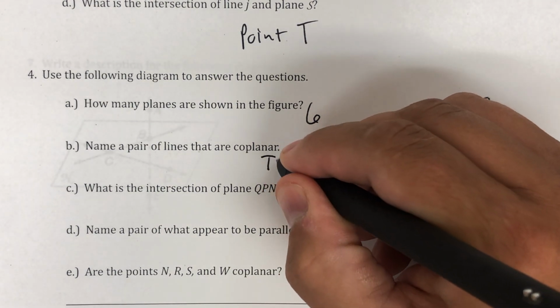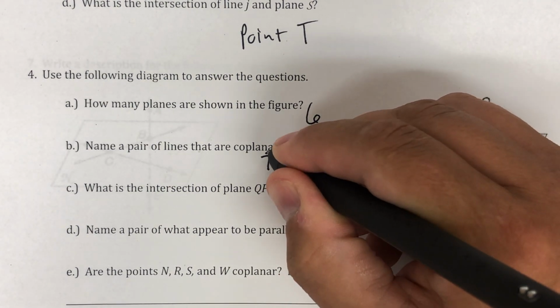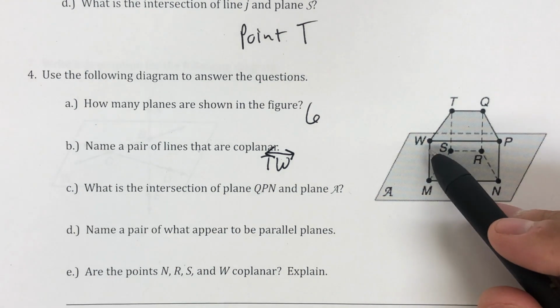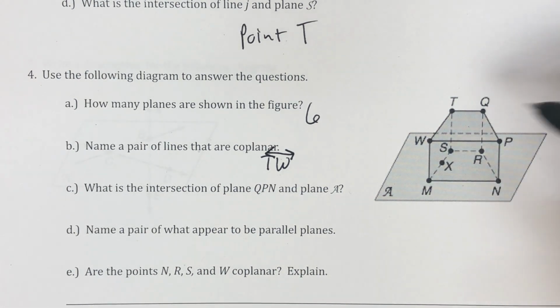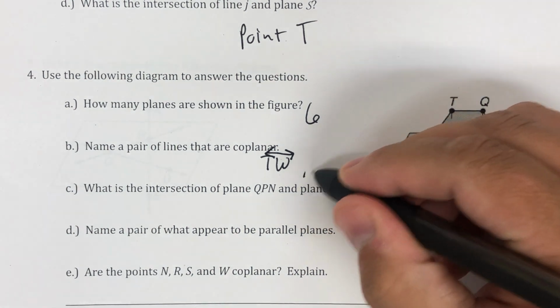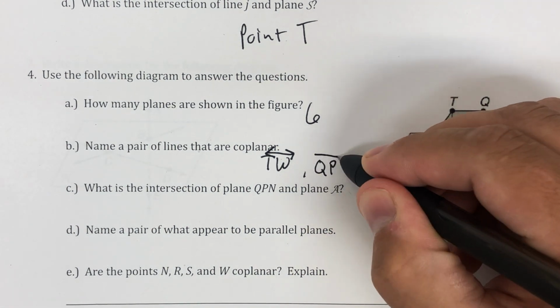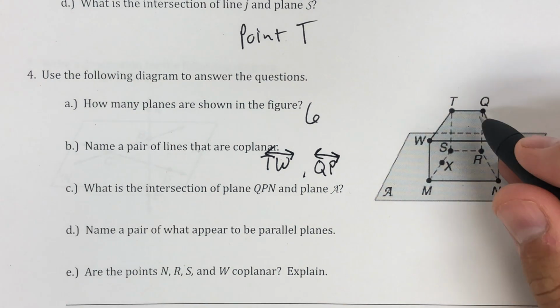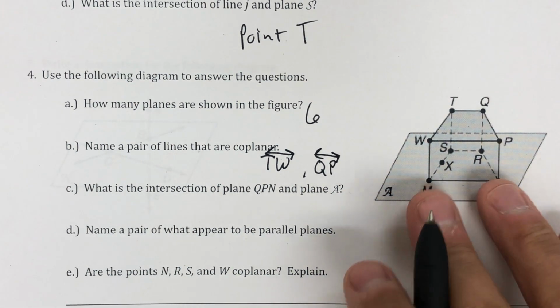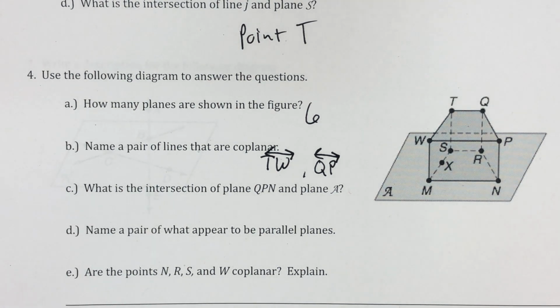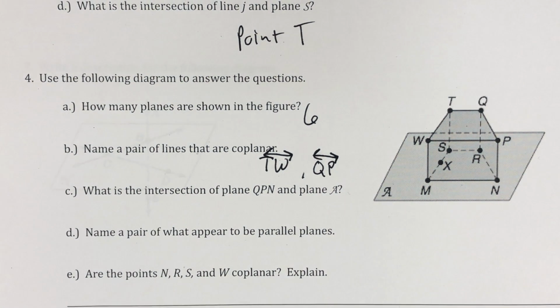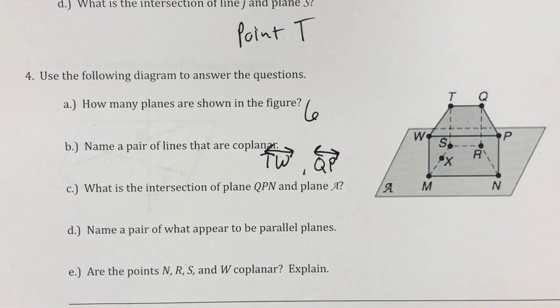So I'm going to say line TW, and another one that's in that plane, on the top, I could take WP or QP. I'm going to go with QP over here. Those lines are in the same plane. They're both on top. You could have picked 2 lines on the bottom, 2 lines on the right, 2 lines on the left. There's numerous options for that question. So many of these questions have more than one answer.